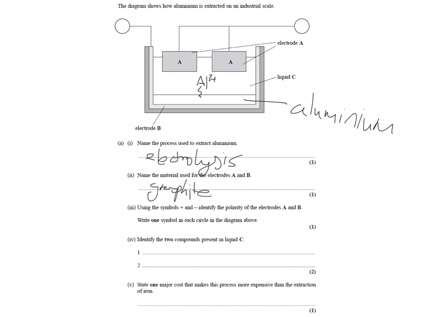So the Al3+ ions have made their way down to electrode B, which suggests that the charge on electrode B is opposite to whatever's on aluminium. So electrode B is negative, and that means electrode A must be positive.